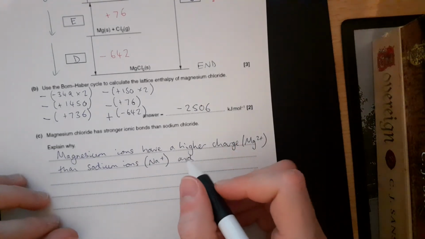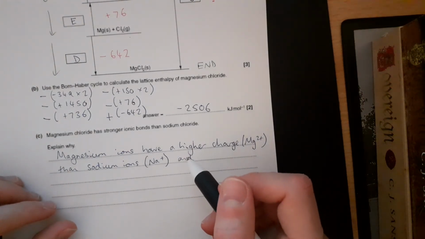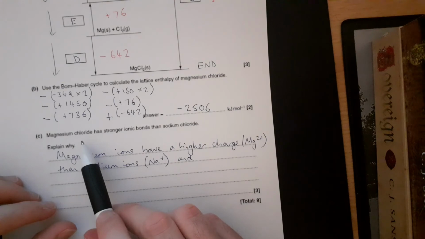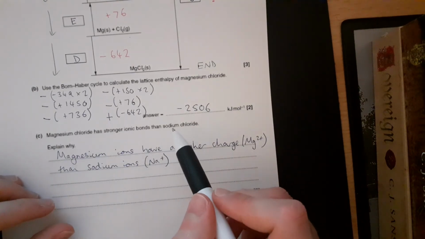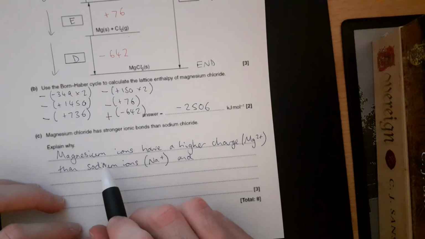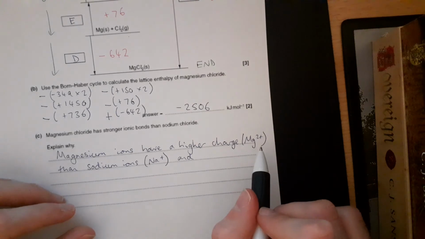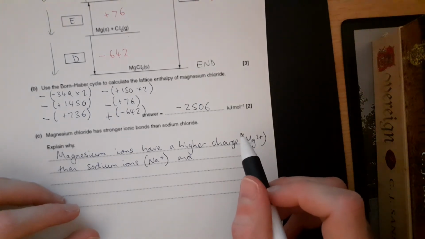And the other thing is the radius. And we saw this question in the previous video, that again, it's the same one. It's magnesium against sodium again. Okay, they're quite repetitive with the questions. It has a higher charge and it also has a smaller radius. Remember, as you go across a period, the radius does decrease slightly.